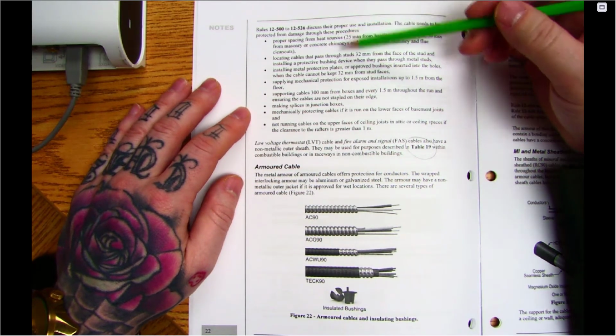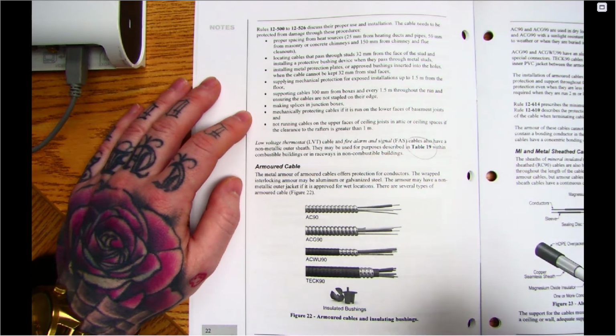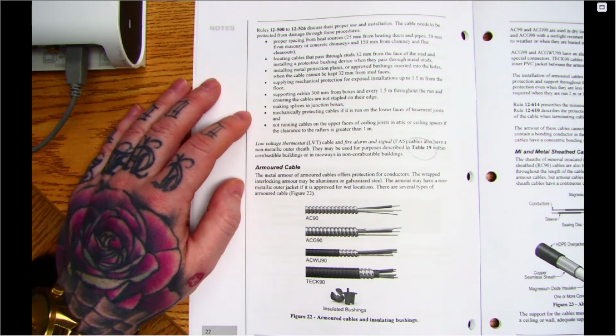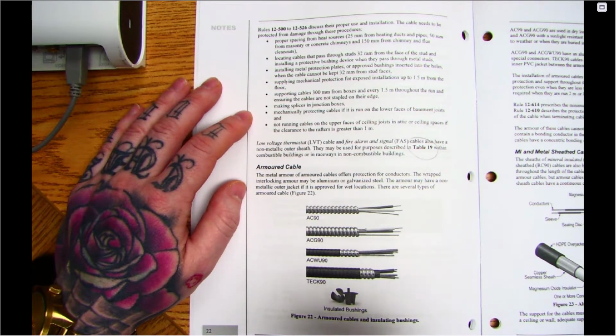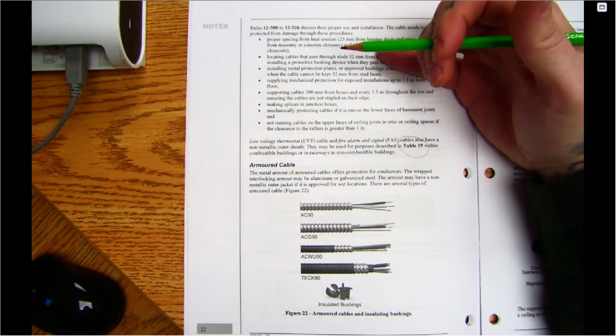Okay, so it starts talking about how we can run this, the supports, and how far we should have the holes drilled in our studs, so basically the drywall screws and other cabinet screws aren't hitting our wire. If we can't, we've got to put plates over the studs so that they don't get hit with screws, that kind of stuff.